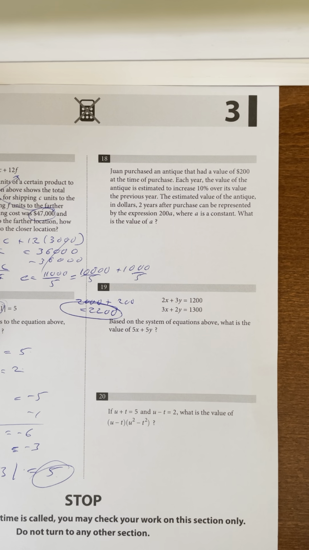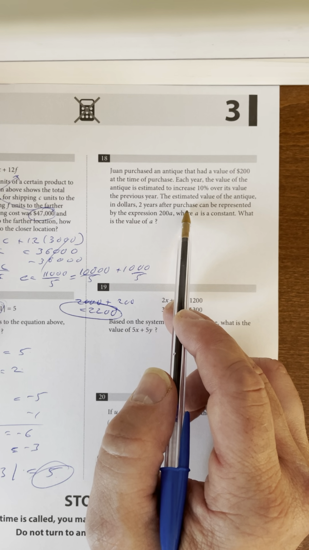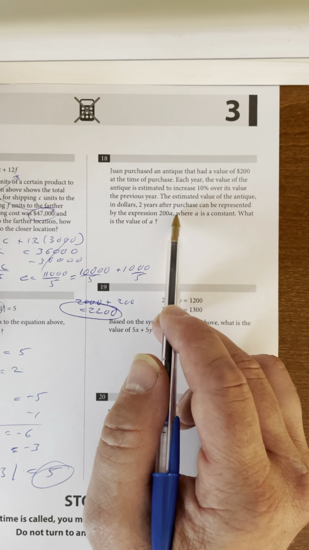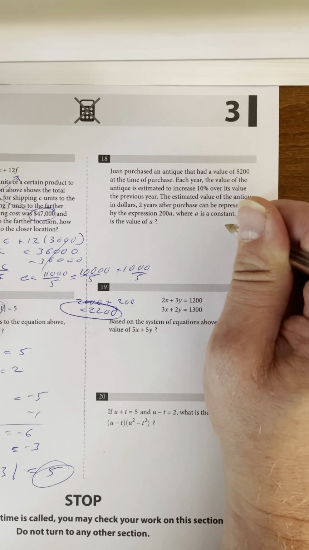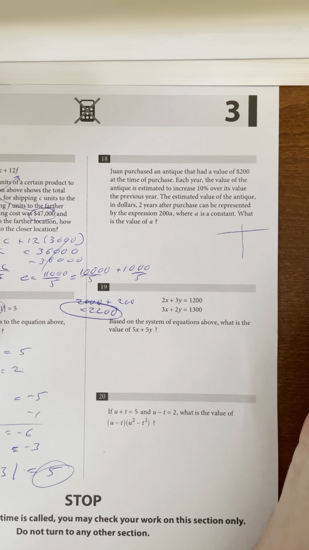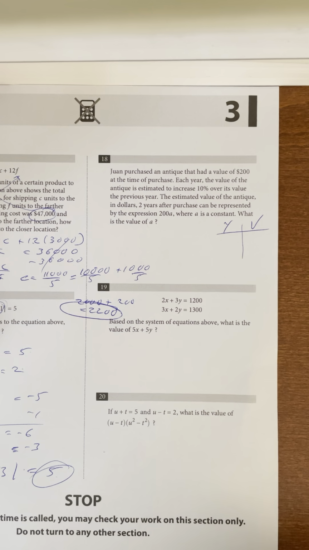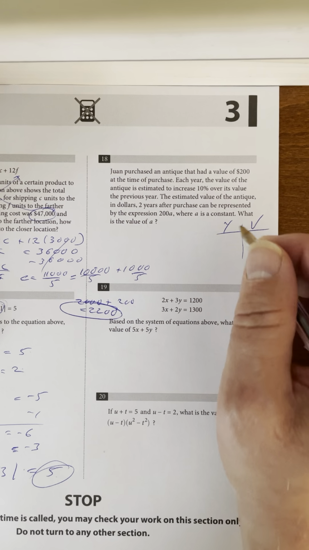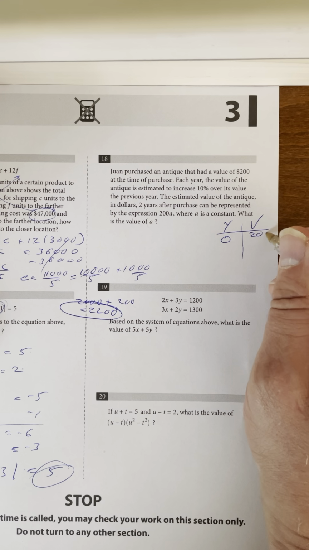Okay, 18. We have an antique whose value is increasing 10% a year. It's asking us to find the value after 2 years and then do something with that value. So let's start by making a table where the first column is the number of years, and the second column is the value after that many years. Initially, in year 0, the value is 200.